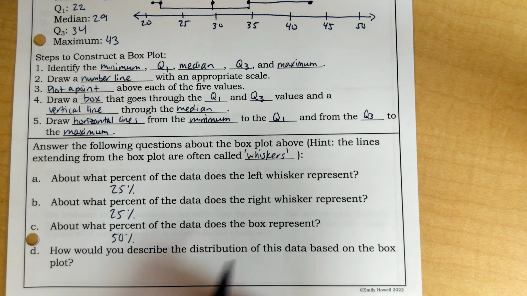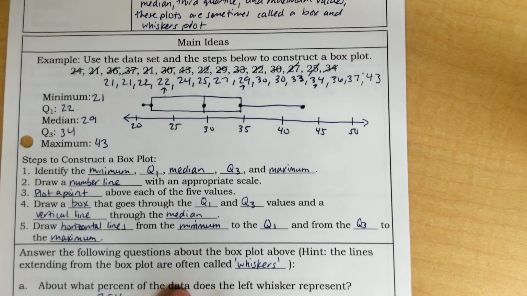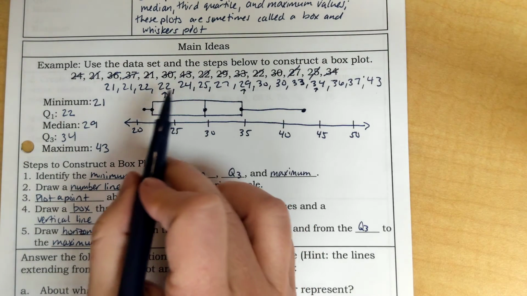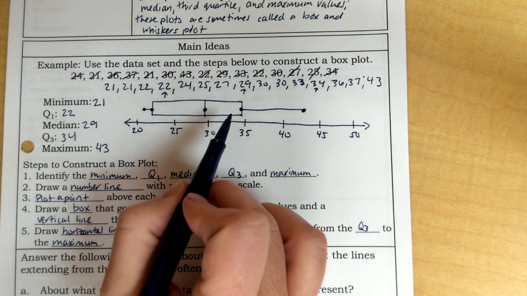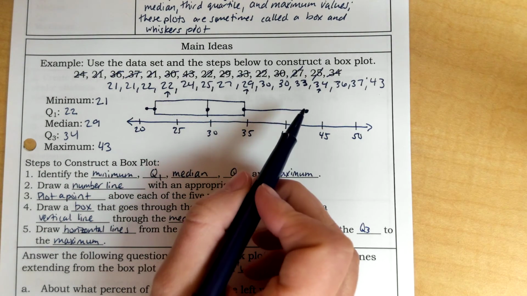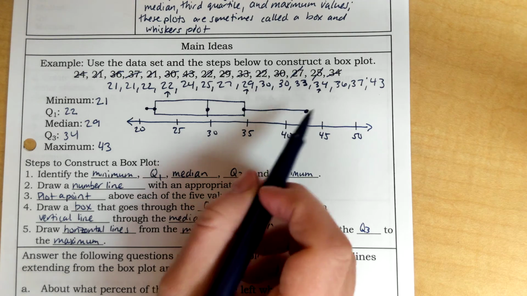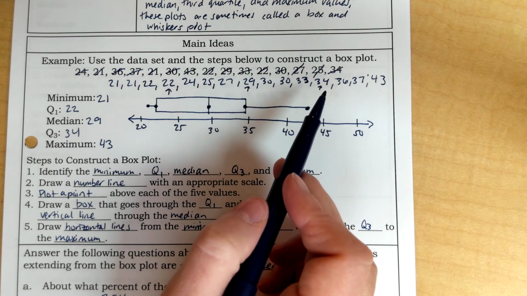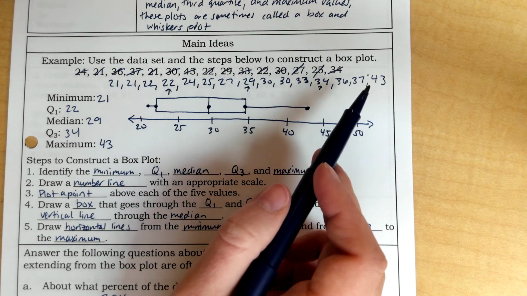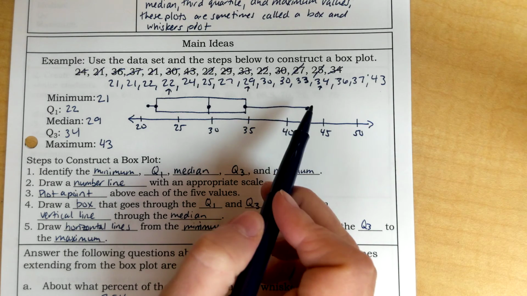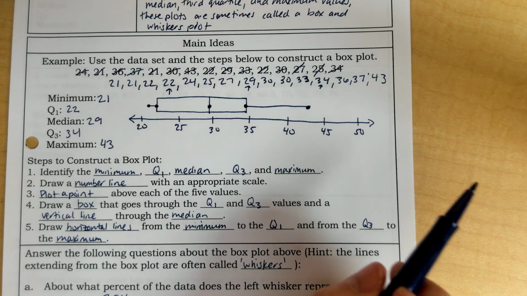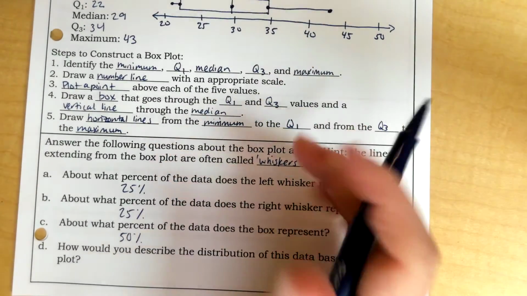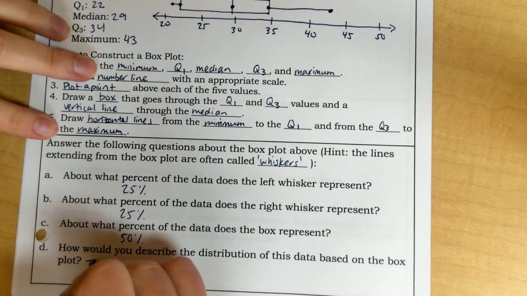Now the question here is, how would you describe the distribution of the data based on the box plot? So the fact that 25% of our data is very close into this area, but then there are a few numbers out here. And really, if you look at our values here, there's really 3 numbers that are kind of thrown way out here, and the 43 is really what's pushing us this far out. So I would say that this data is skewed to the right.